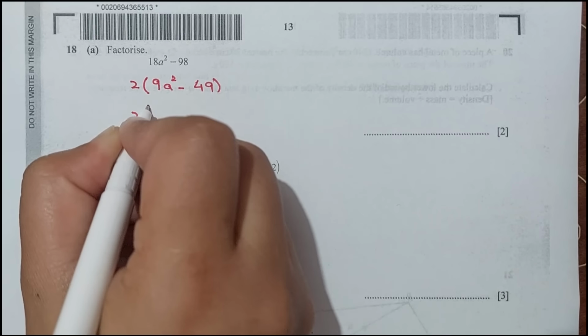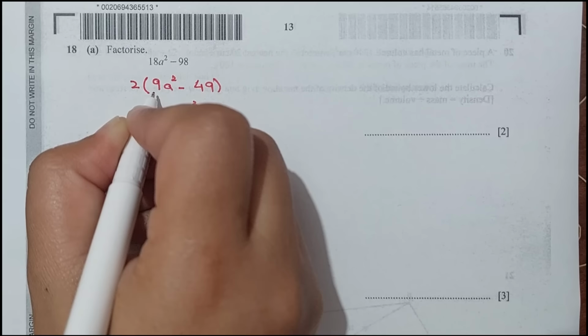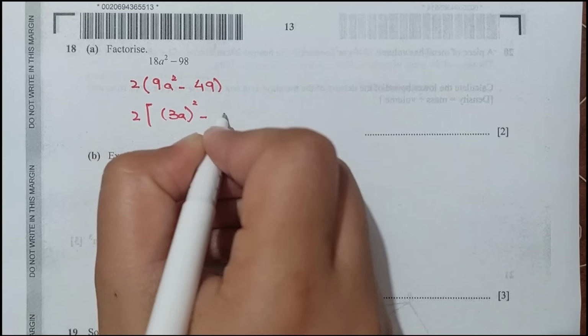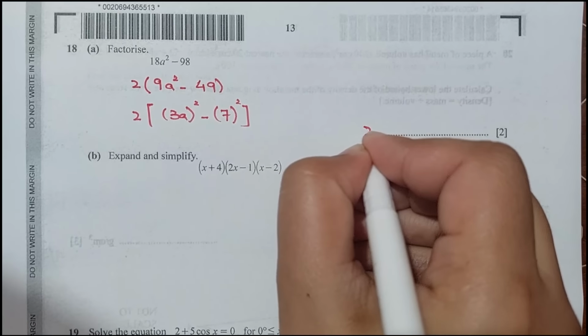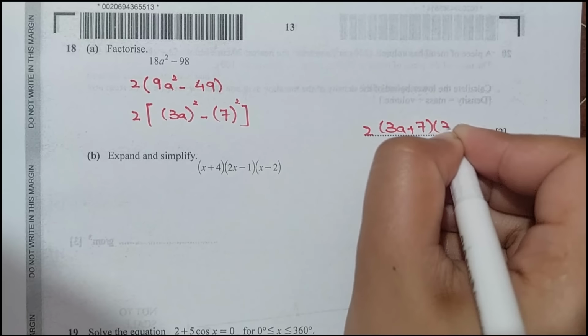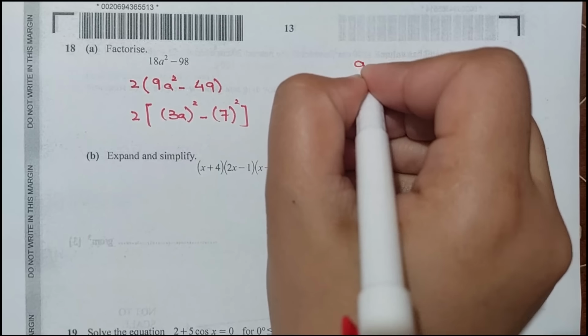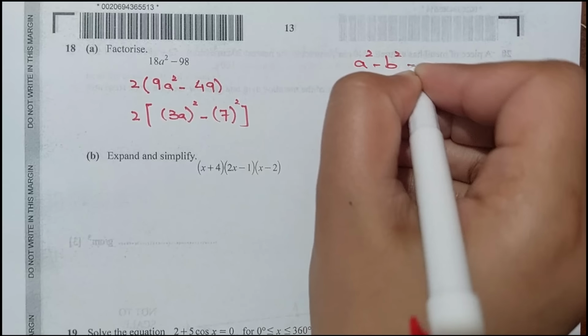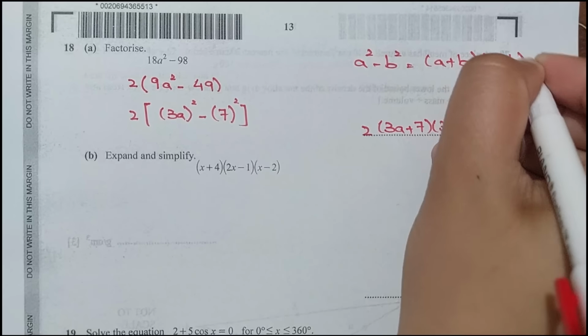So 2 is common. We can say this is 3a square. 9 is 3 square and a square. 49 is the square of 7. So the factored form is 2 into 3a plus 7 and 3a minus 7. The two factors. Use the formula of difference of squares, a square minus b square. The factors are a plus b into a minus b.